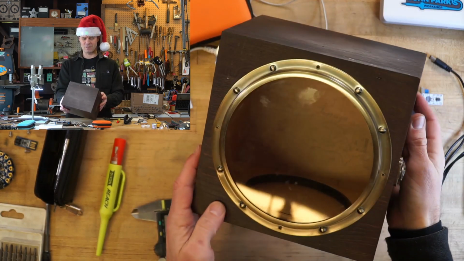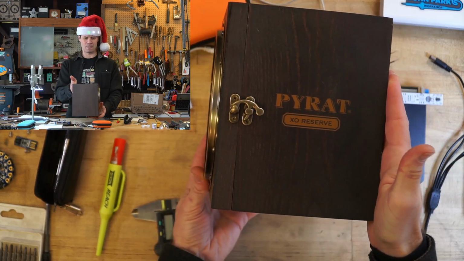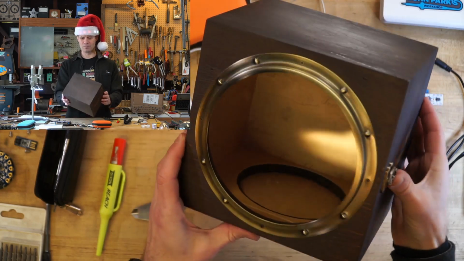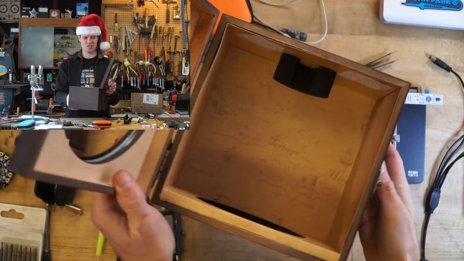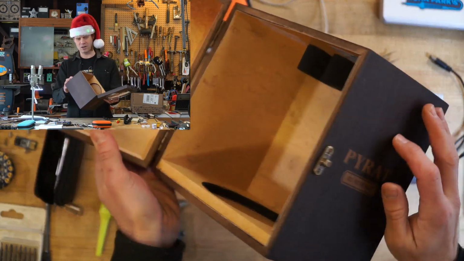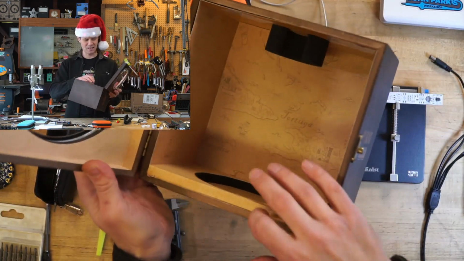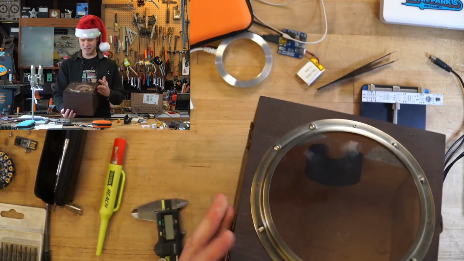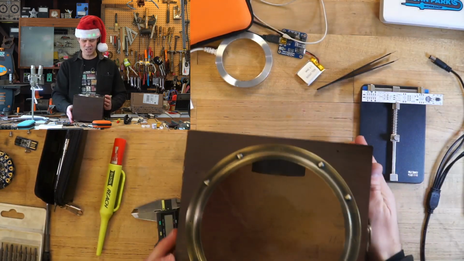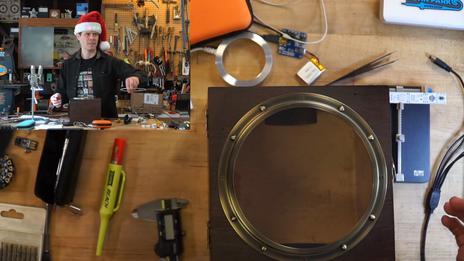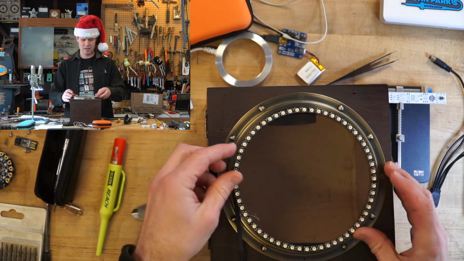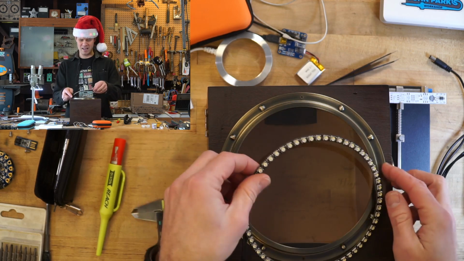It was a bottle of Pirat rum, and they put it into this piratey looking porthole box. It's just like a thin MDF with a veneer on it and some stain and a little map drawn in there. But I kind of like the look and the size and the feel of it, and it happens to be perfect dimensions for a NeoPixel ring.